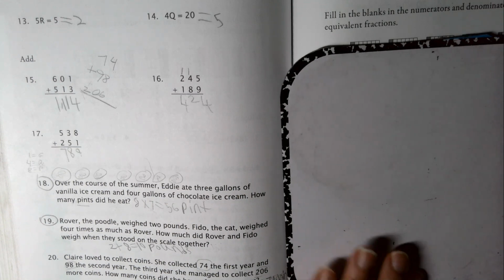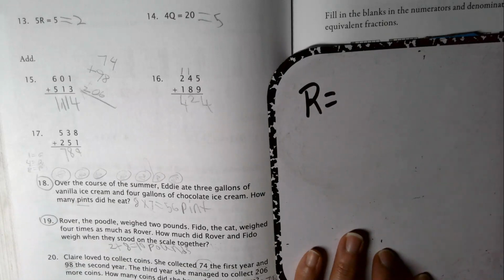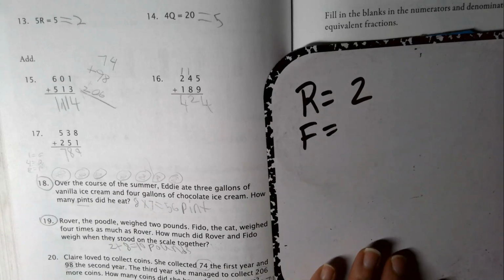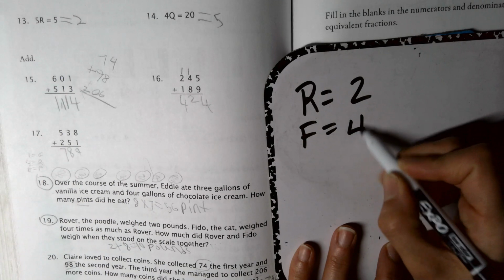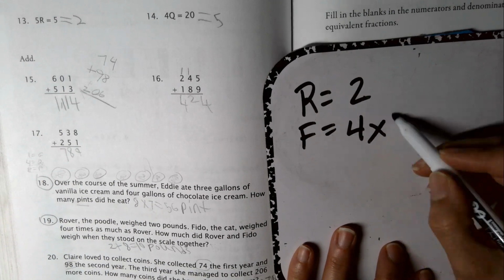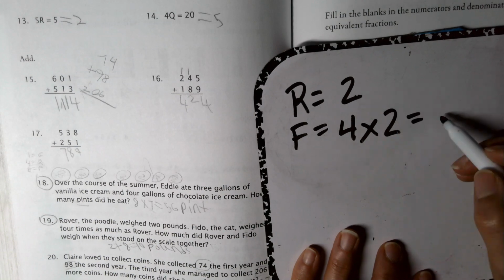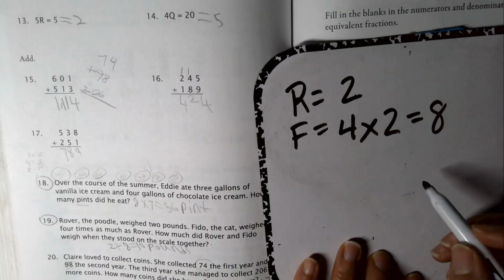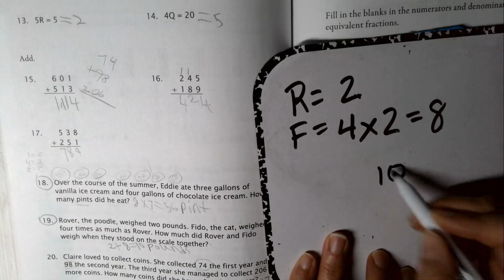So it says Rover weighed 2 pounds. Fido weighed 4 times as much as Rover. So we bring that down. 4 times as much as Rover, so that's 4 times 2, because Rover weighs 2. And that's 8. And then it says, how much did Rover and Fido weigh when they stood on the scale together? And that's 8 plus 2, which is 10.